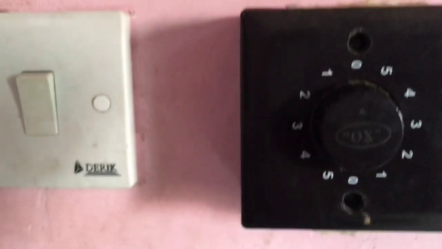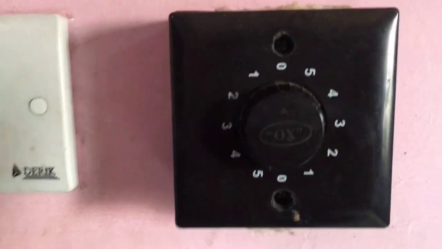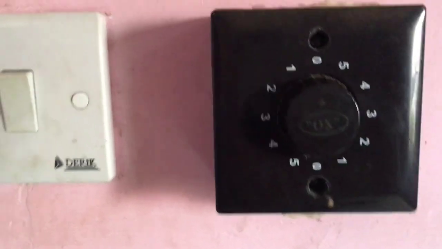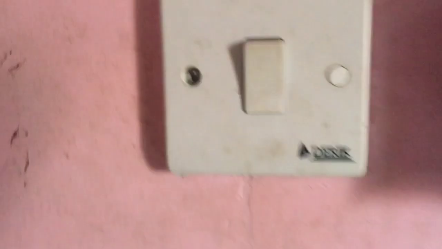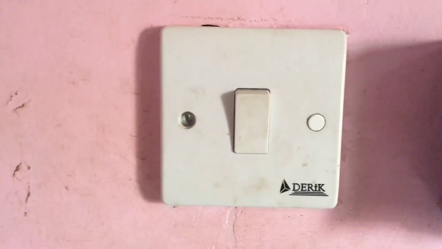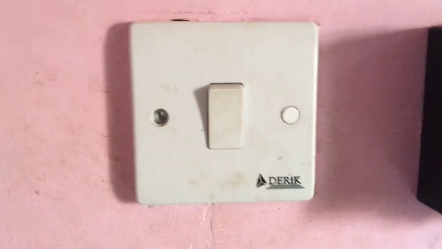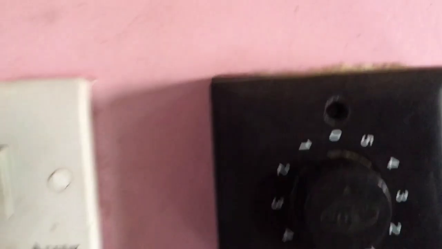Just bear in mind that this regulator is like a switch, a variable switch. It has 5 speeds. So it's controlling only one line, one of these supply inputs, just like a normal switch is controlling one terminal of the lamp holder. This is also controlling just one line, while the second line gets neutral straight from the distribution board. So we'll come to this later.